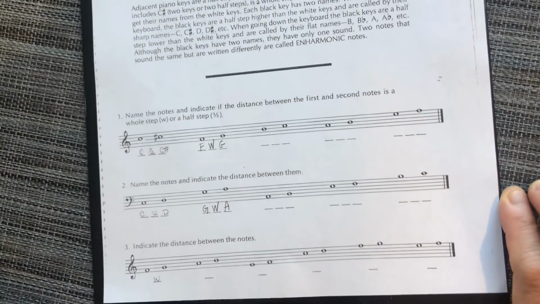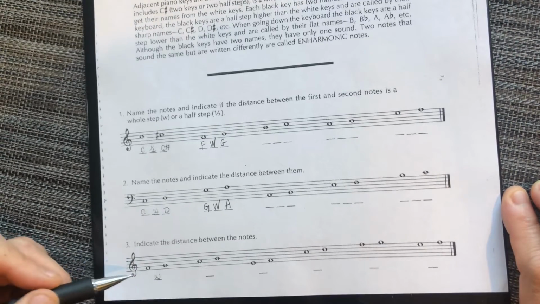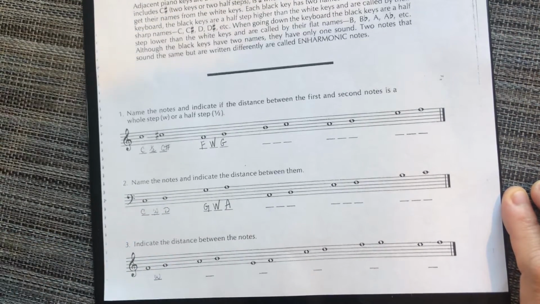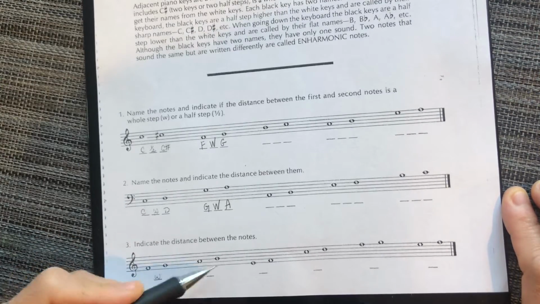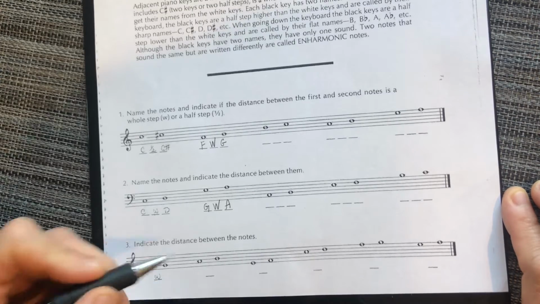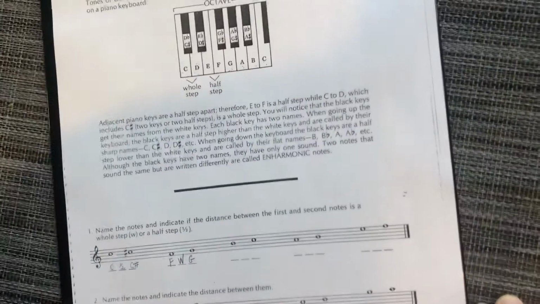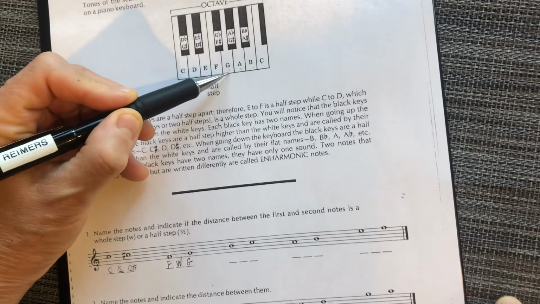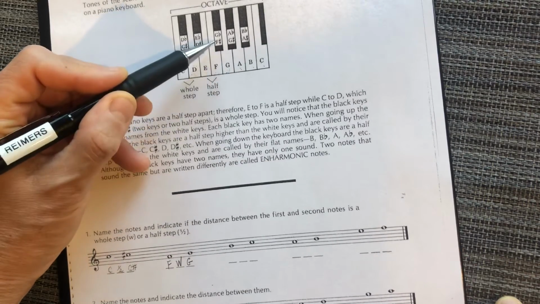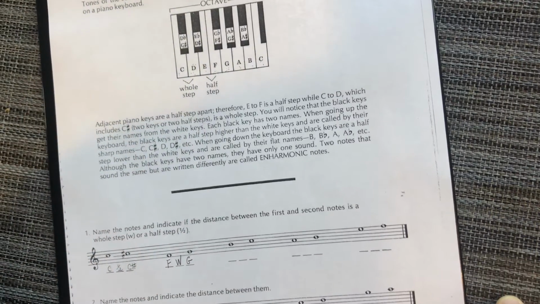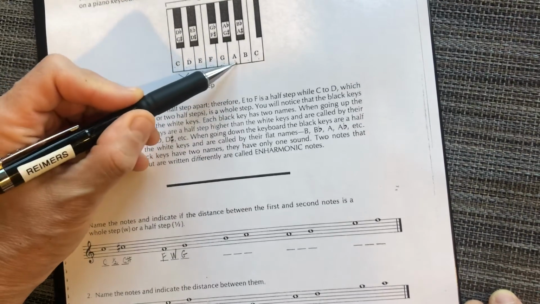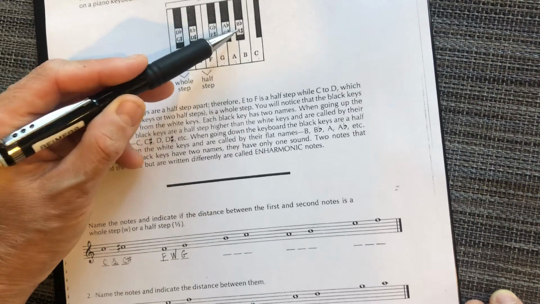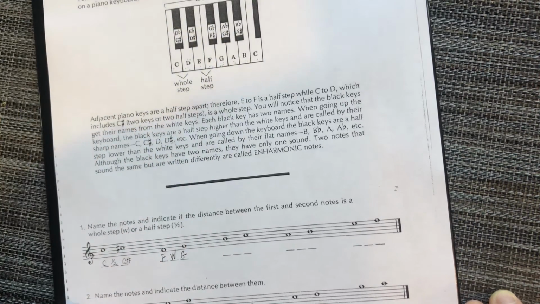Down on the very bottom, you don't even have to name the notes. You might have to name the notes in your head, I guess. But basically they give you the two notes, and then you just tell me if they're a whole or a half. So this is F to G. Here's F, here's G. So F to G is a whole step because it's got a black key in between. The next one is A, and you can write them in if you want. And the second one is A and then B. So here's A to B, has a black key in between. So that's going to be a whole step.